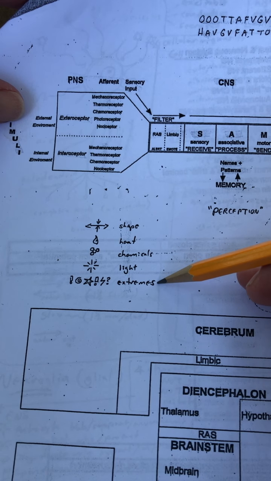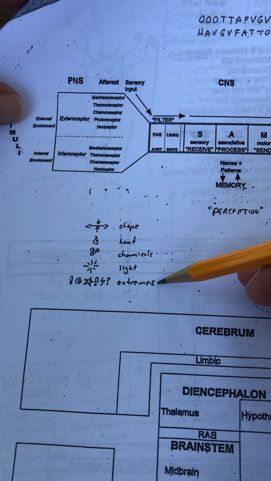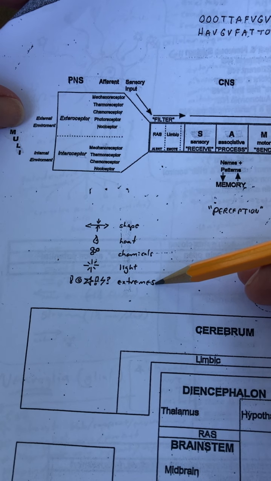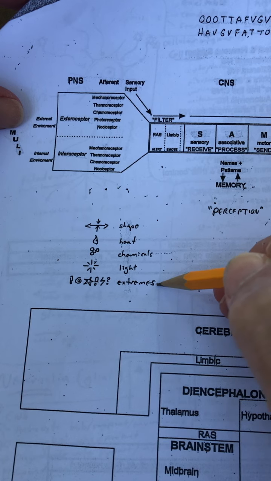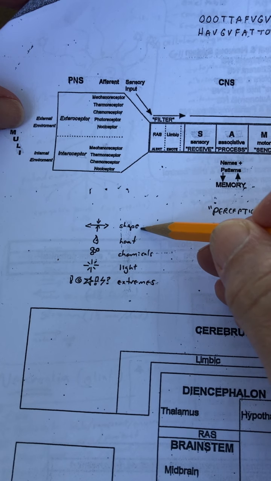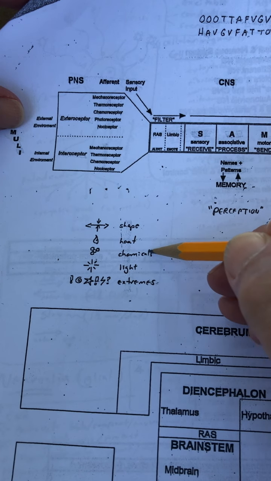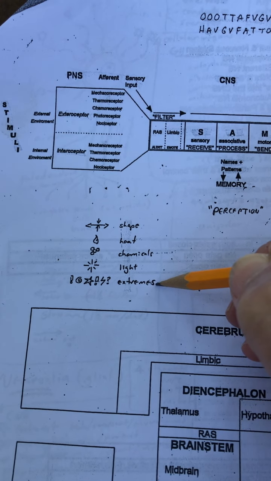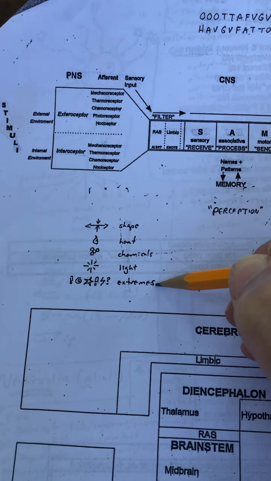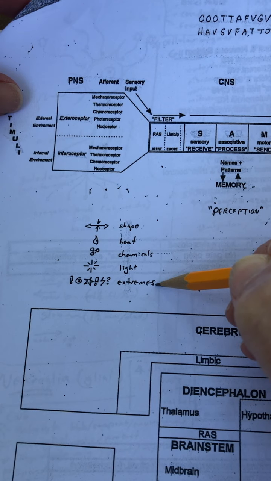And then if we're talking about extreme stimuli, stimuli that are beyond the normal range of mechano, thermo, chemo, or photoreceptors, these are nociceptors that work with this. So a nociceptor refers to extreme changes in stress or heat or chemicals or light. And the way that nociceptors get you to recognize this is by pain. So think of these things as pain receptors.